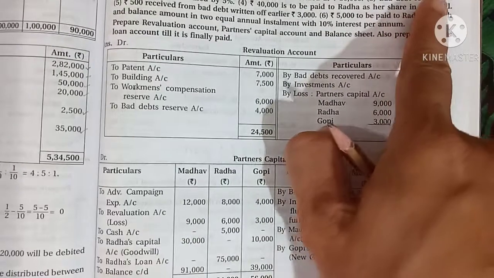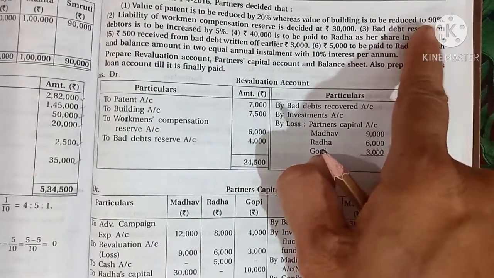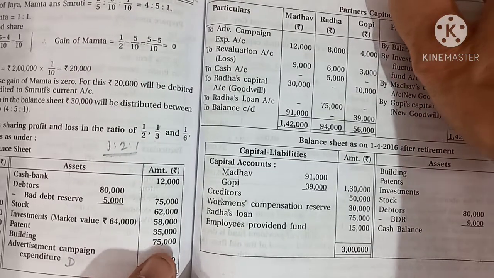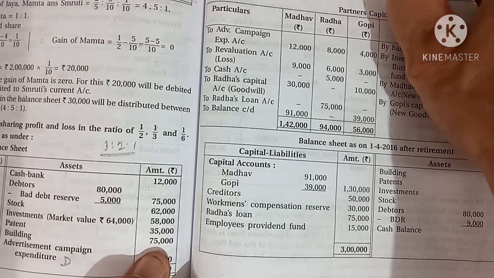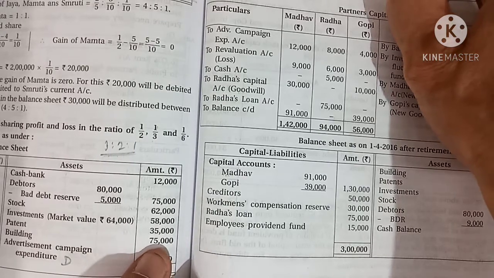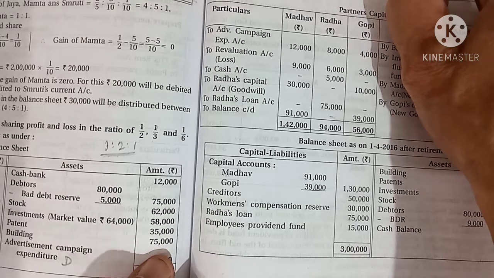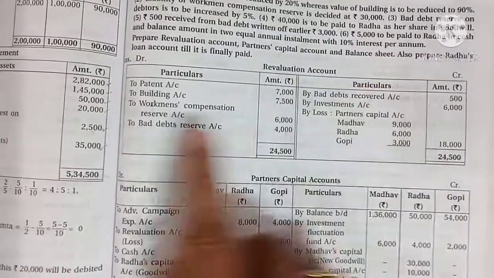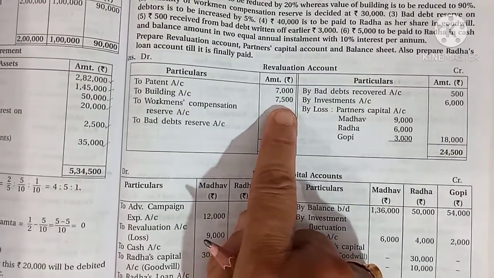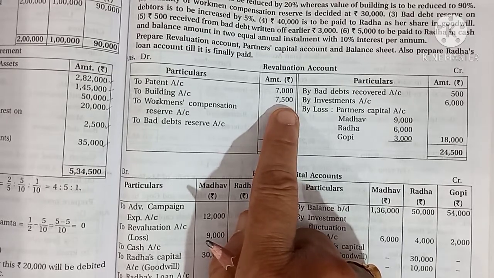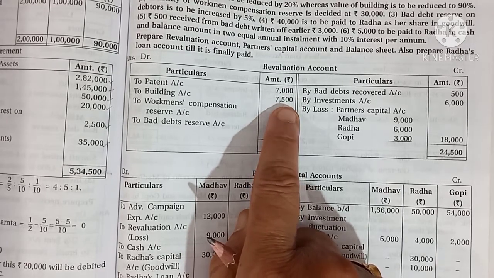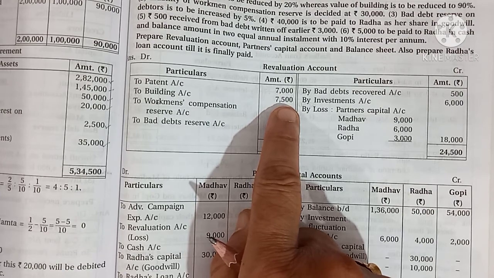Building is to be reduced to 90%. You have building of 75,000. 75,000 is the total 100%, and you have to convert it into 90%, so it will be reduced by 10%. Once again, building reduced by 10%, which is 7,500. The first adjustment is over. Building's first effect is here, and the second effect goes to the balance sheet.